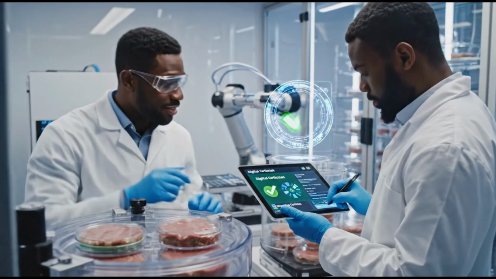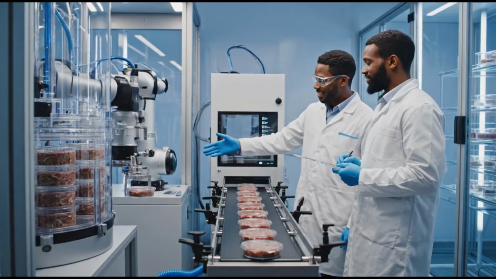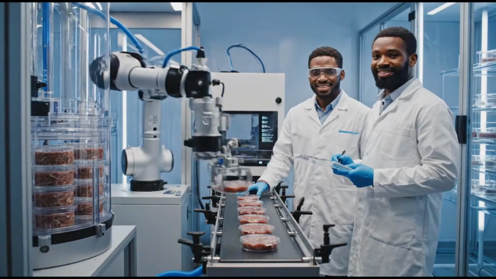Final approval granted for all tested cultured meat. Digital certificates confirm compliance with safety standards. Samples cleared for packaging and distribution.